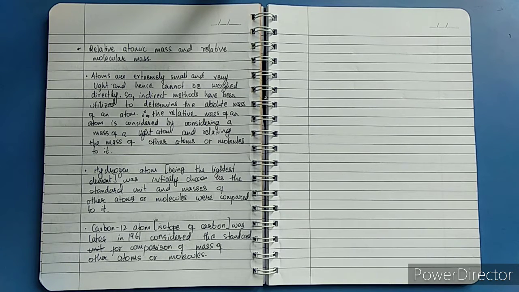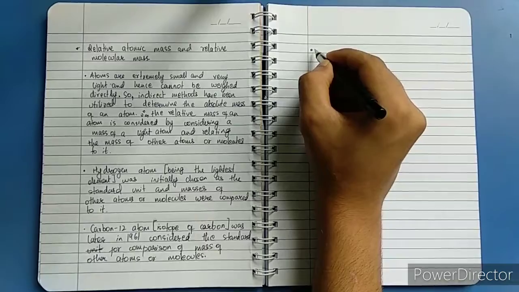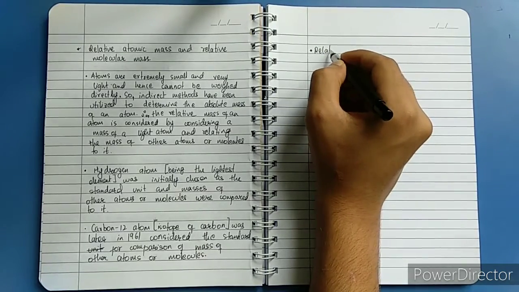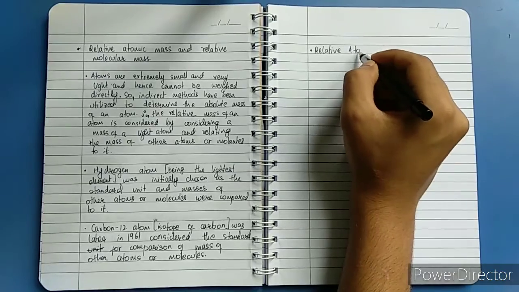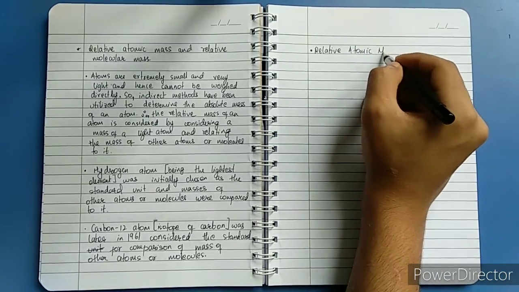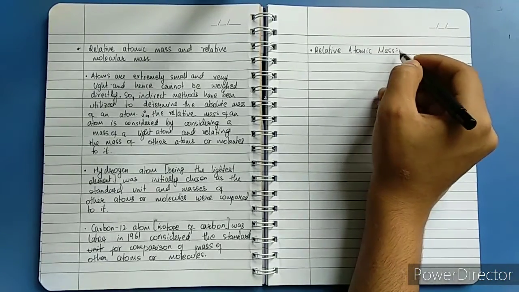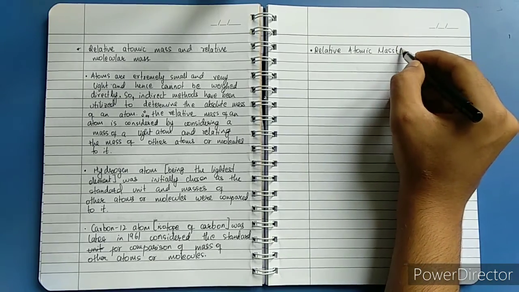Okay, so now we will define relative atomic mass and relative molecular mass. Relative atomic mass. Why relative is because we relate it to carbon.